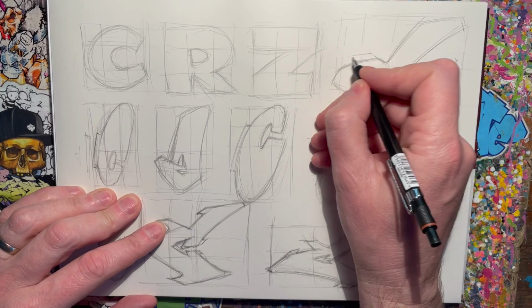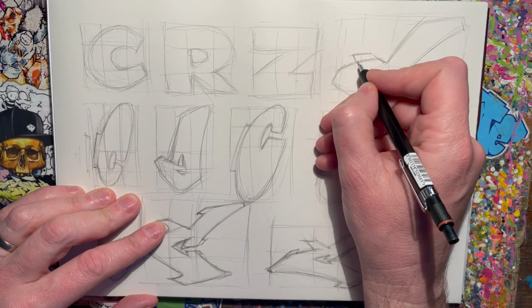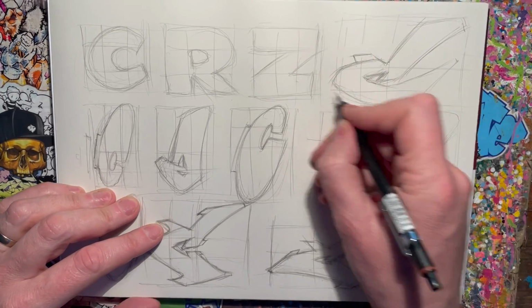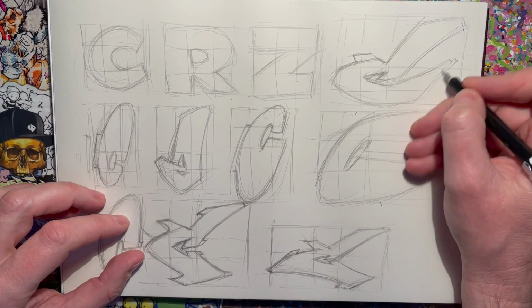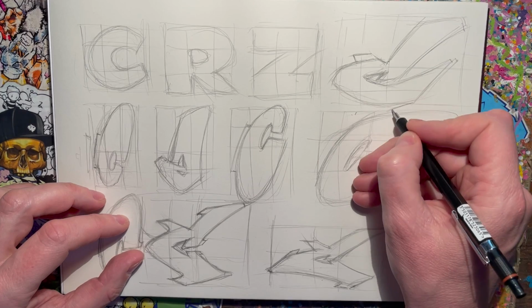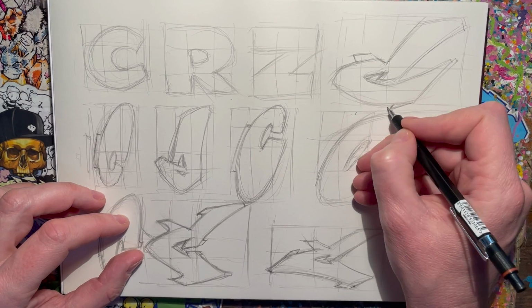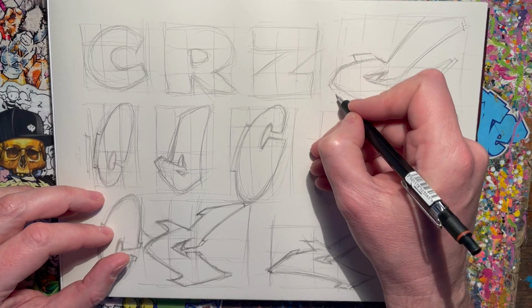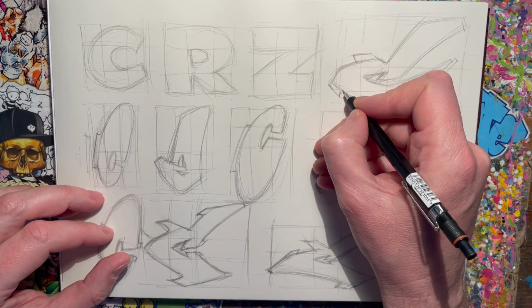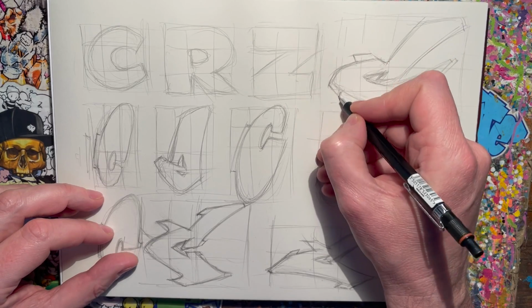Probably look at it and go, yeah, I could do something with that. Yeah, that works. I can make that work. And then you can add all your bits, chuck your other letters around it, all that. Serif, sharp serif there on the end.